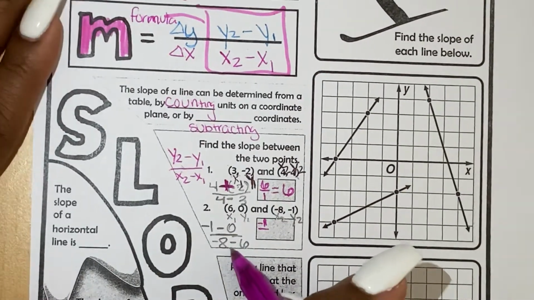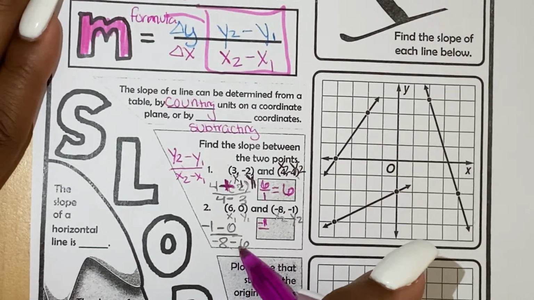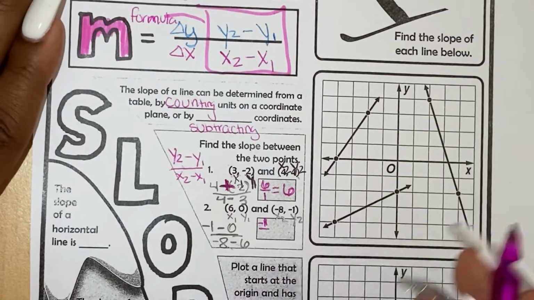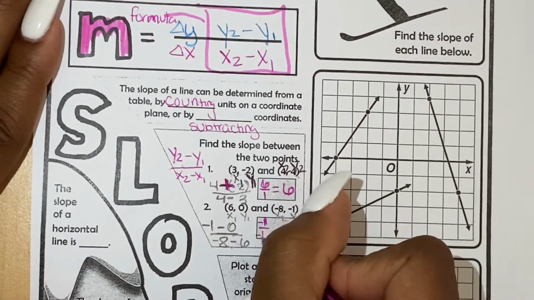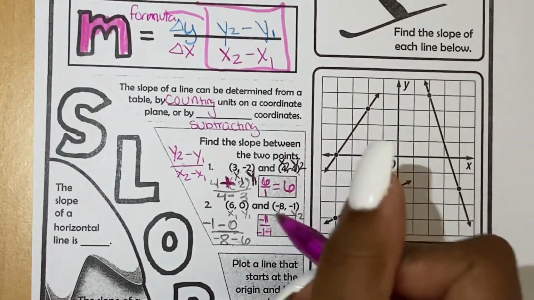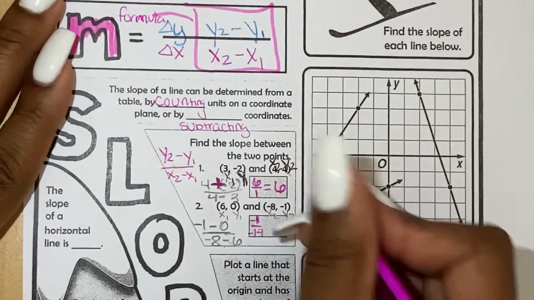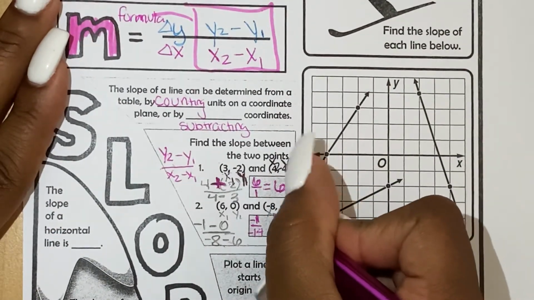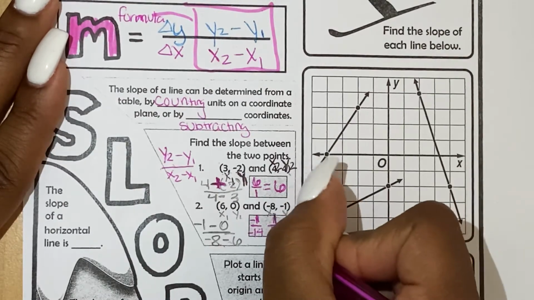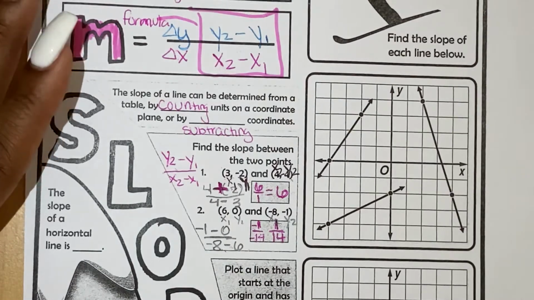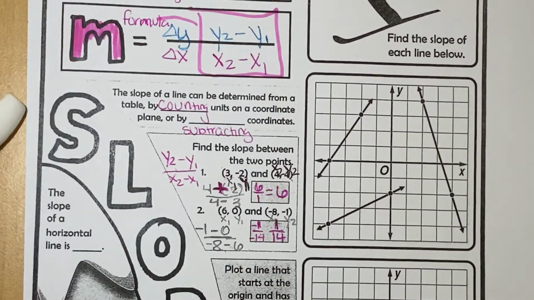When I have a negative number and I keep going in the negative direction, -8 minus 6 is -14. And when we have a negative divided by a negative, it is a positive number. So our slope would be 1 over 14. Okay? That is how we find the slope from 2 points.